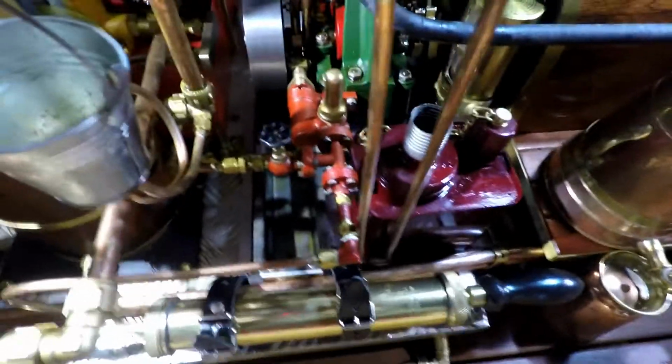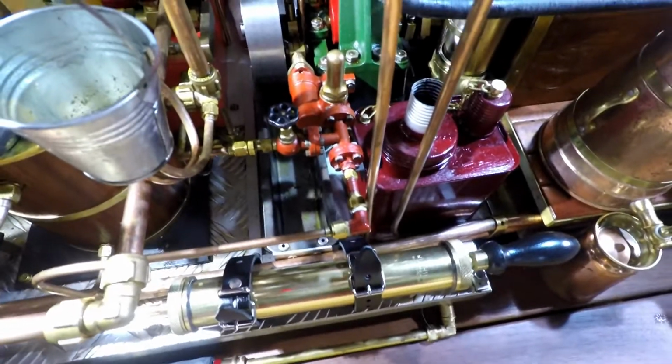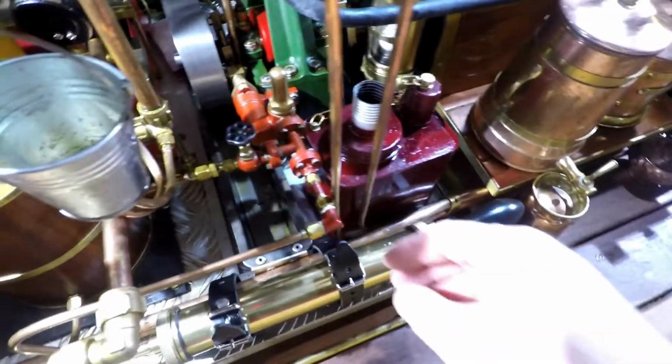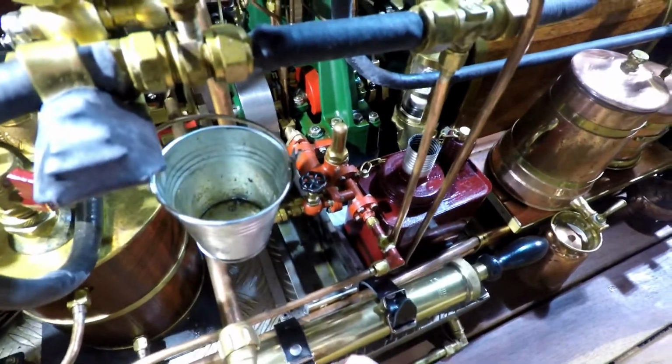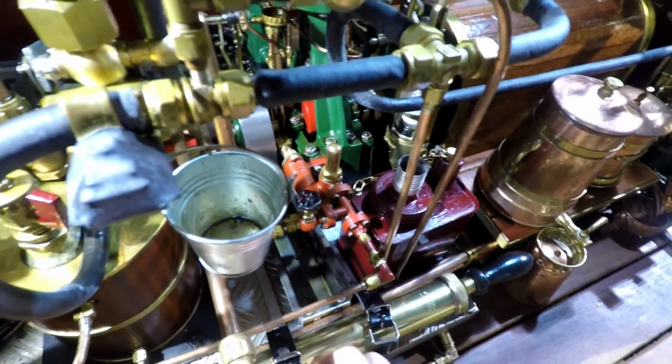So what do we do with the oil which is collected in the various basins? Here I use a huge brass syringe, which I modified.